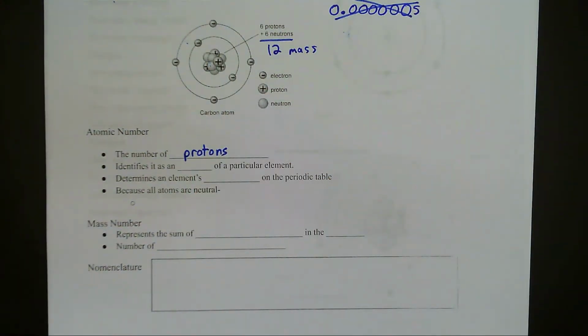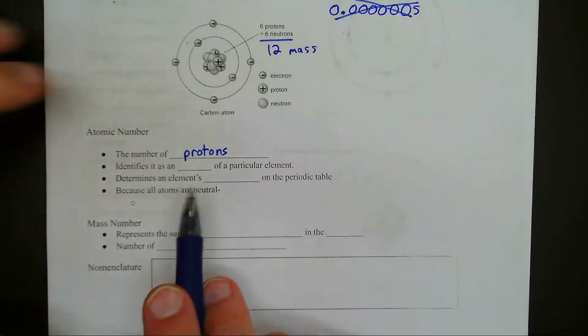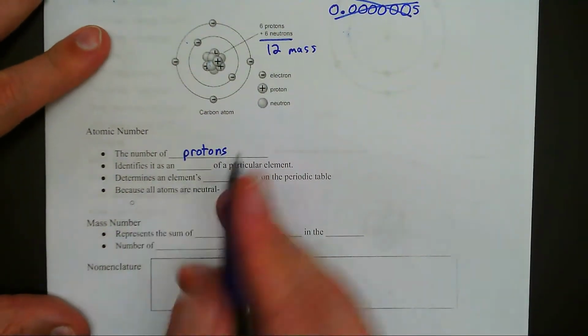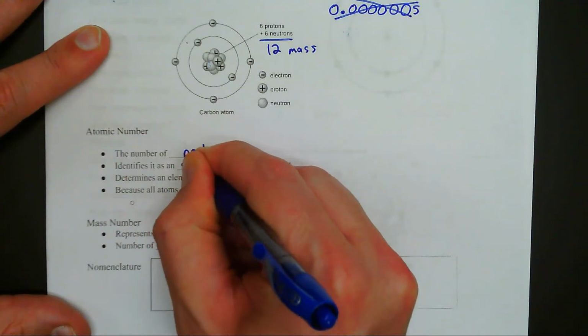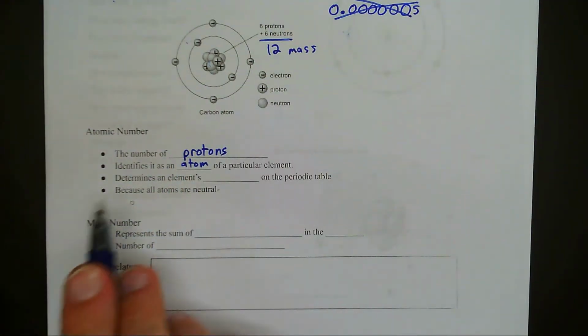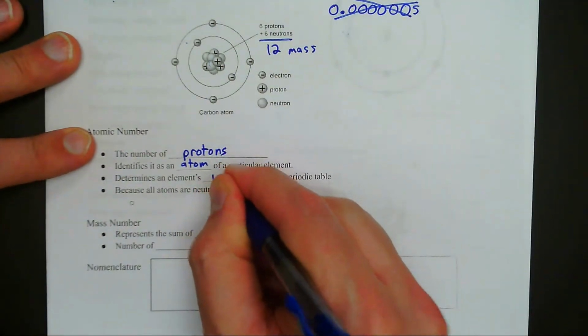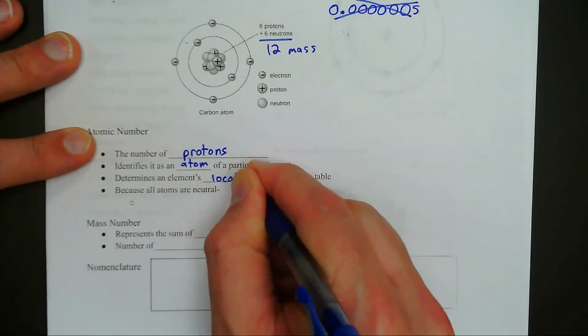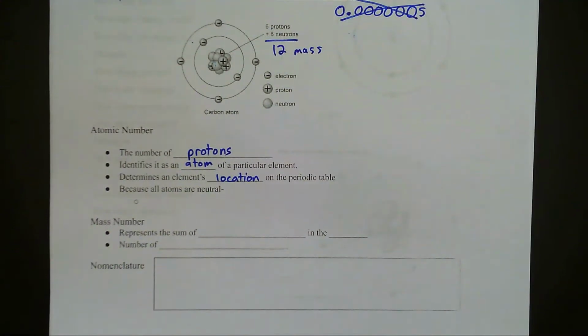So if I asked you an element, you could actually identify that atom for me. It helps identify an atom of a particular element. It also determines an element's location on the periodic table. And let me give you an example, guys. Let's look at our periodic tables.